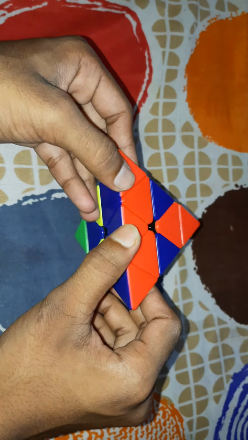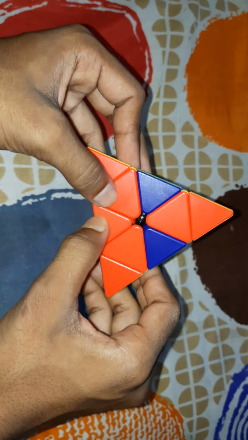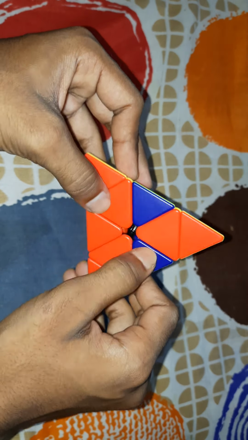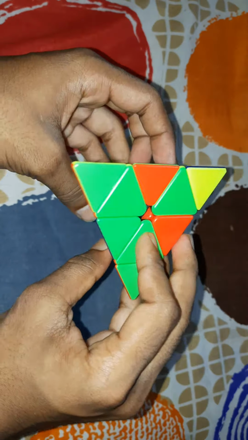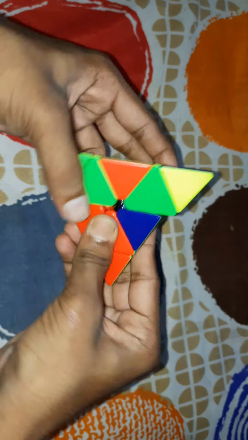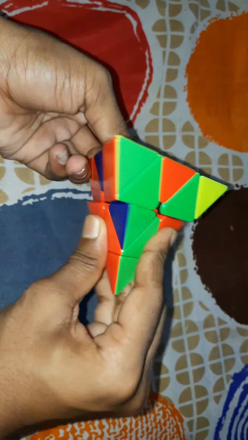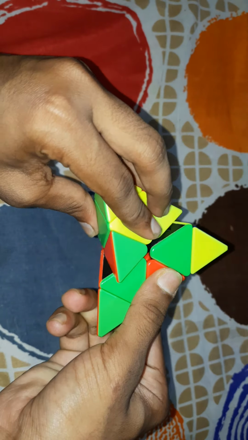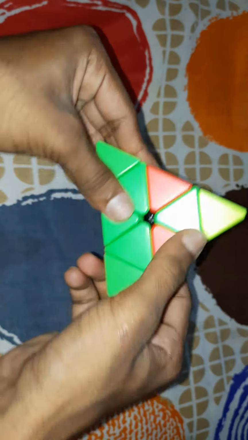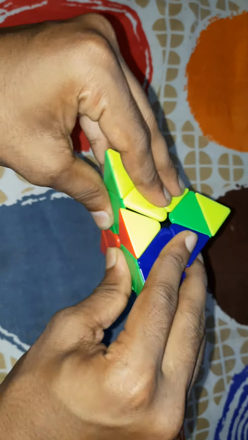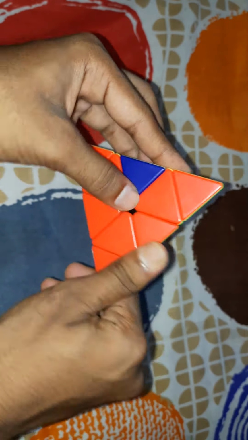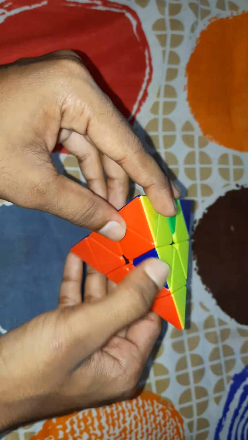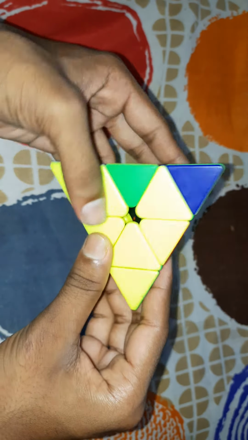We need to solve two of the three corner pieces. One is already solved, and we need to solve another one. So where is red? This is red, so this will be solved here, this will be solved here, and we'll fix this in this way. Here the downside is solved, with only one corner piece remaining.